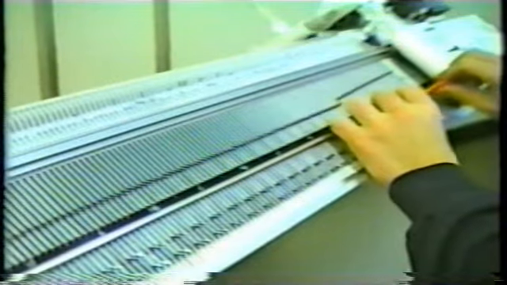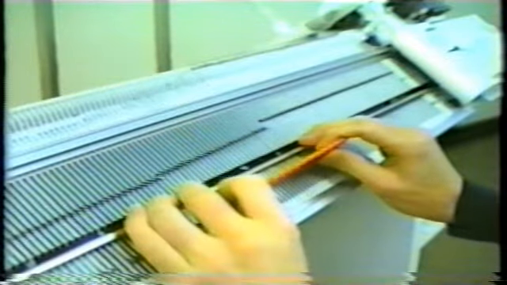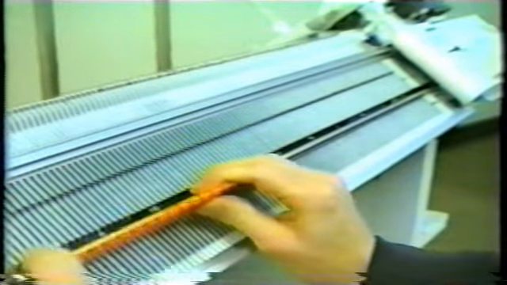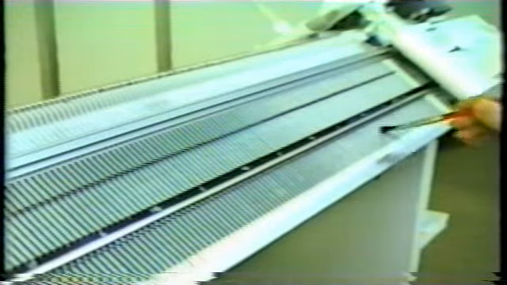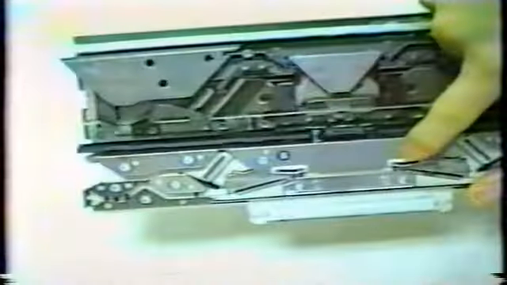Okay, now with the orange ruler, push all the pushers up as far as they will go. Now with the brush, wipe across the bed and work the oil down into the needle channels. Once you've done this, now take a rag and wipe across the front surface to pick up the excess oil.